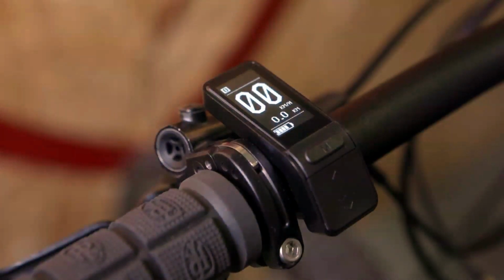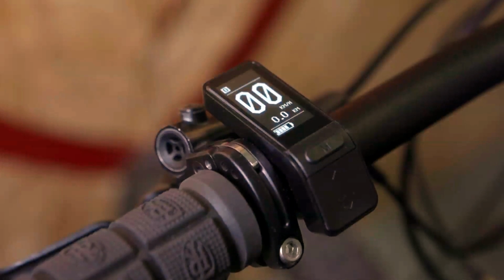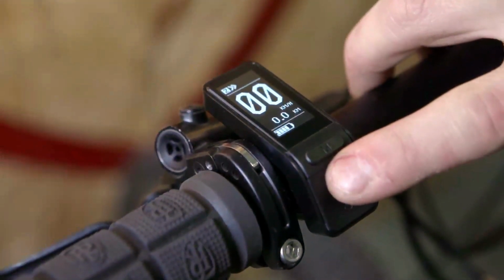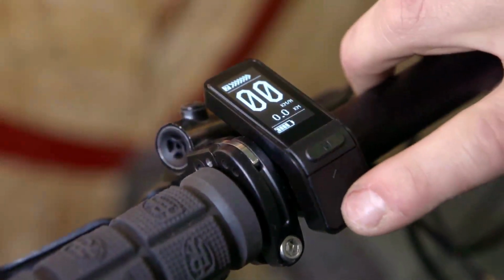The assistance level has 9 levels, the speed, and the statistics. We can also check the battery charge level. As said before, with the 2 buttons here, we can increase or decrease the assistance level. When the assistance is set to 0, the motor won't assist.